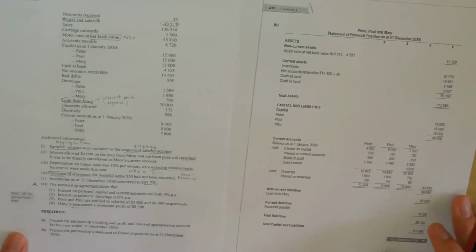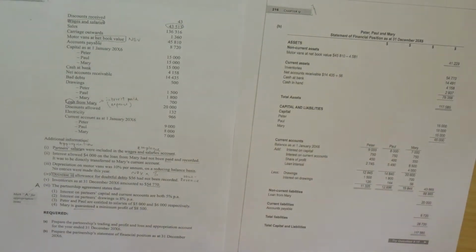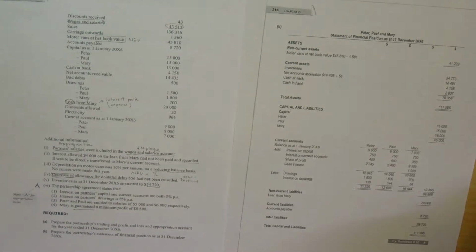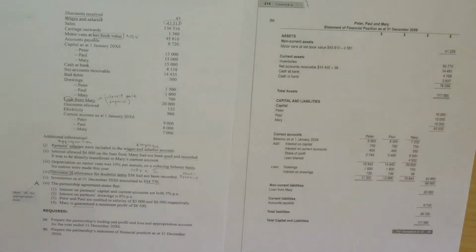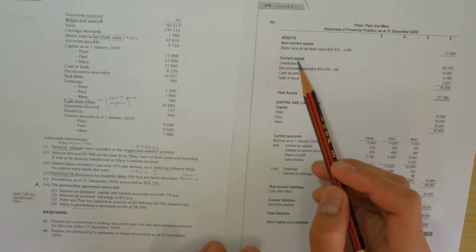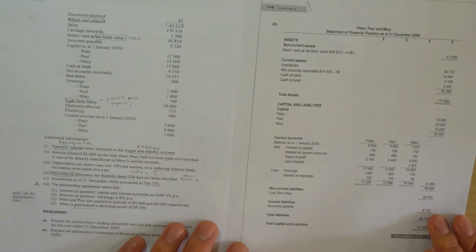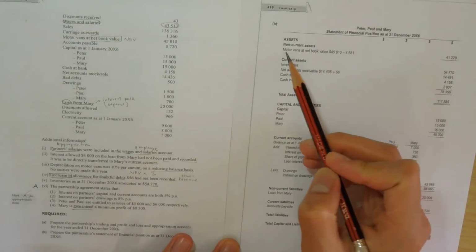For part B, we need to prepare a statement of financial position, and of course, start with the assets, non-current assets, and then current assets. For the non-current asset, we take a look at example 3, we just have the motor van.